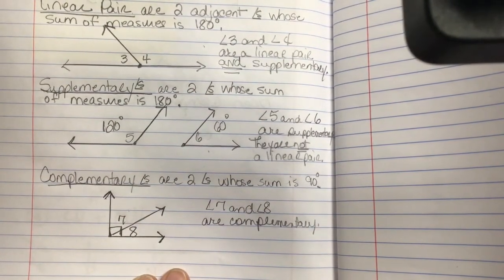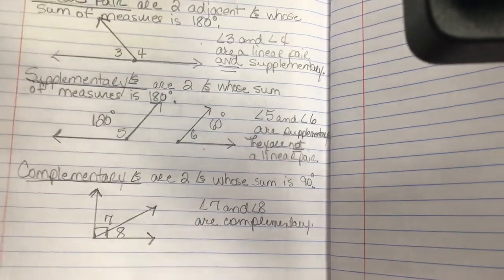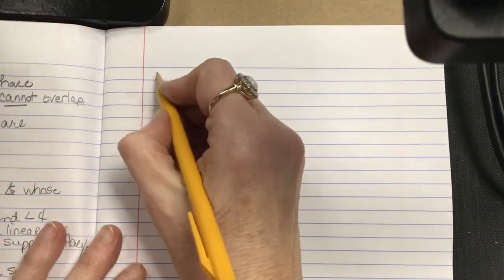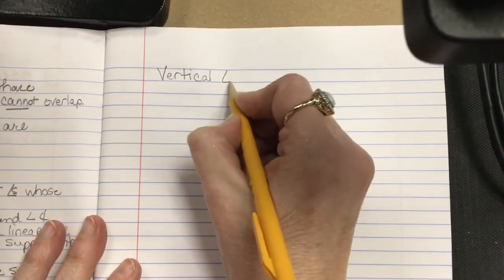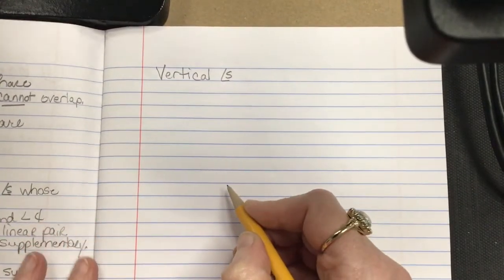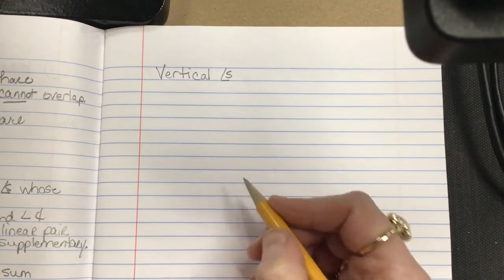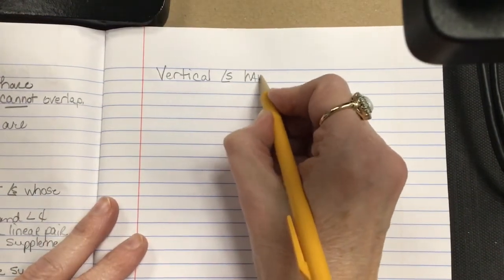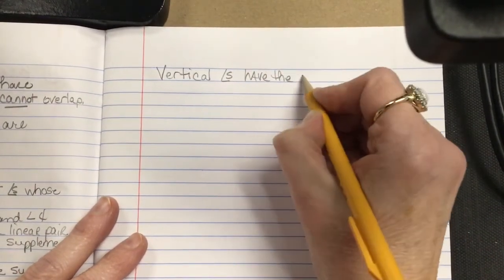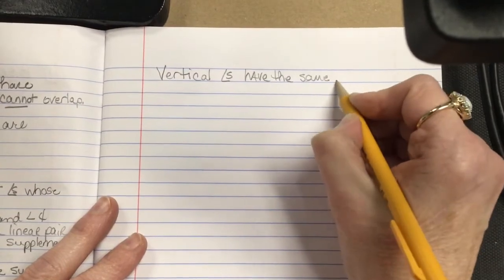You probably never heard of this one, and probably of these, this is my favorite one because it's got a lot of arithmetic that's true statements, and everybody gets it, but they forget them. This is the one everybody forgets. They're called vertical angles. Now, I'm not going to give you a definition. I mean, I guess you could Google it. I'm just going to tell you about them, and then I'm going to show you what they look like. I don't really know how you describe them. Vertical angles have the same measure.